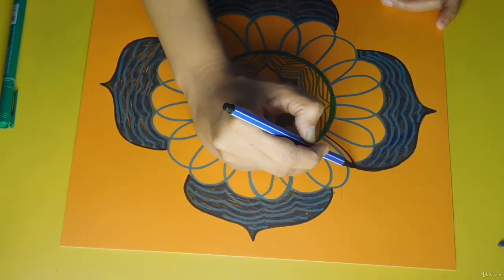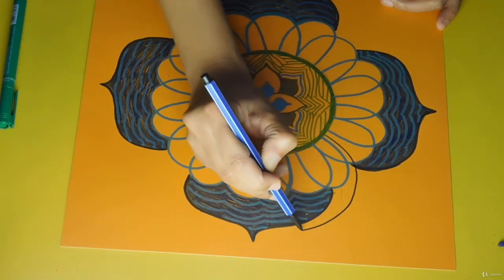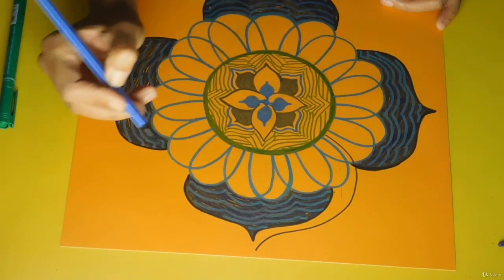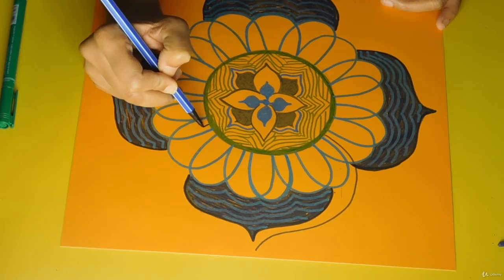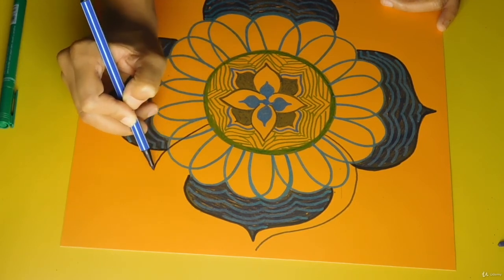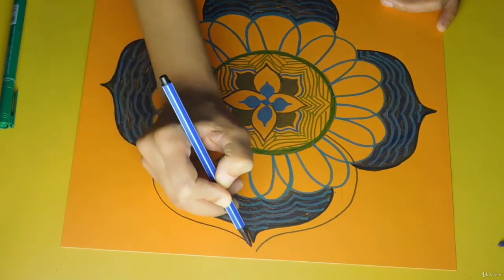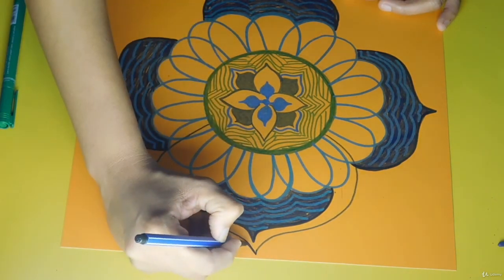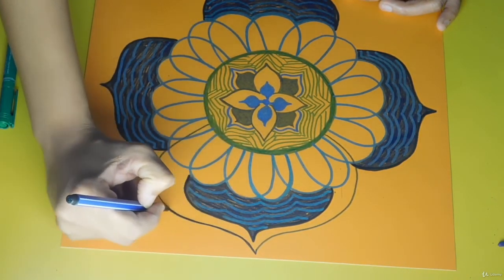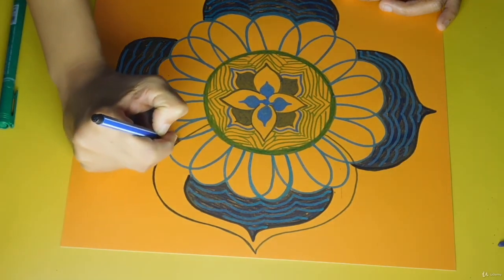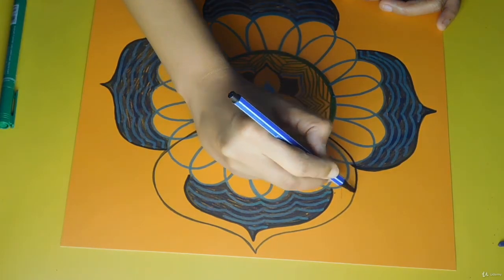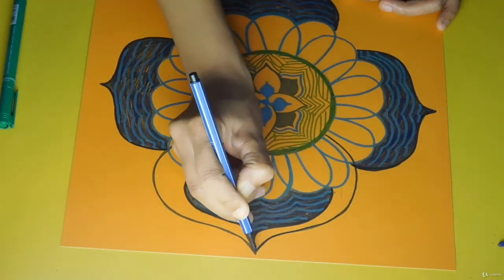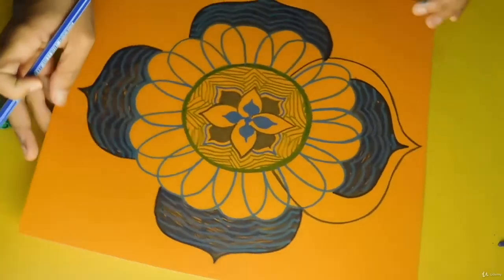So I'm just going over here, making my way up to the tip, and then going in here and doing the same. Then just going over it one more time to make it more thick.